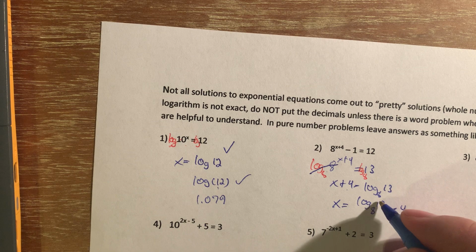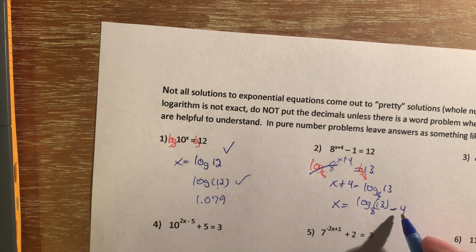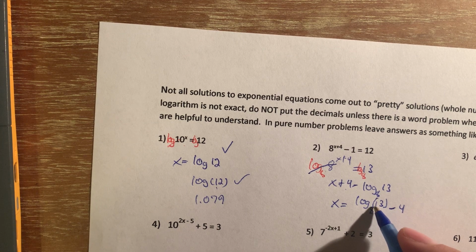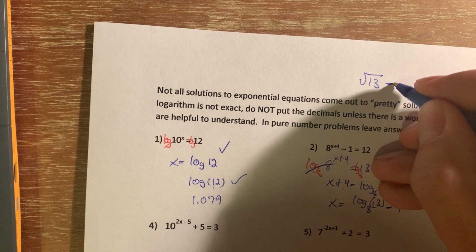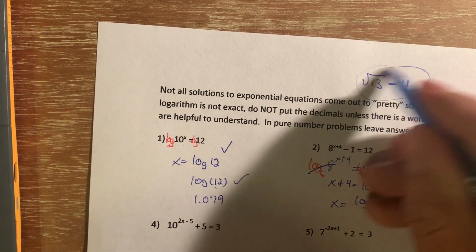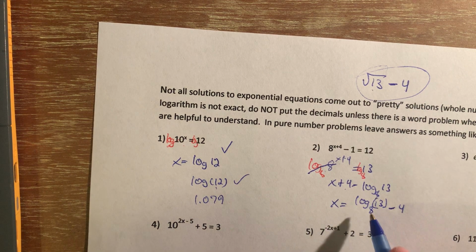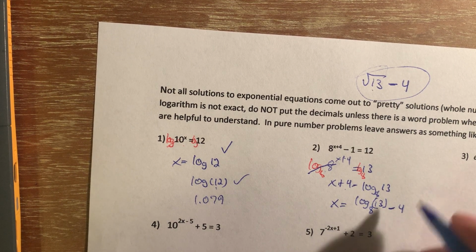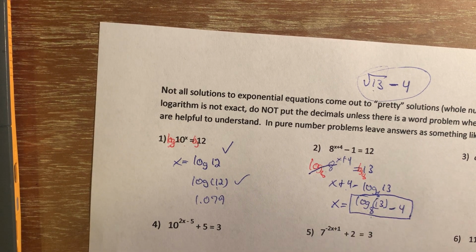Because we had to subtract from both sides. Now, I'm going to put parentheses here to show that the minus 4 is not in the logarithm. We're doing log base 8 of 13. It's like putting square root of 13 minus 4. You can't combine these. One is inside the square root and the other one's not. One is inside the logarithm and the other one is not. And so this is the simplified answer. Log base 8 of 13 minus 4.